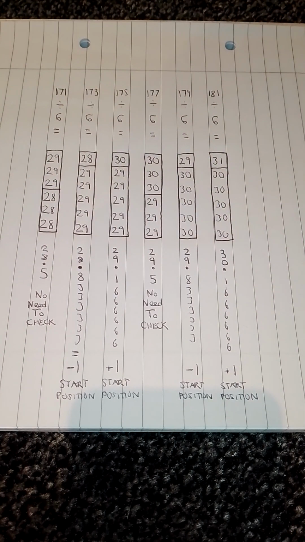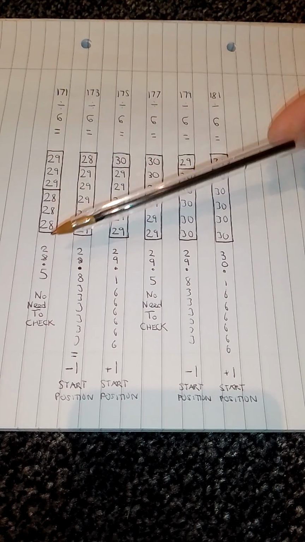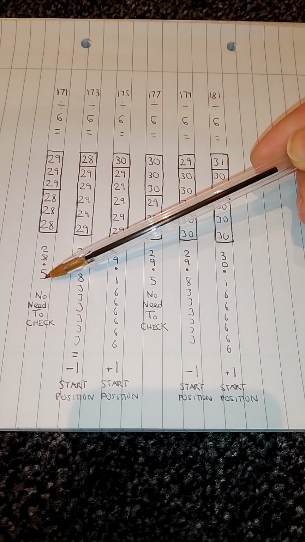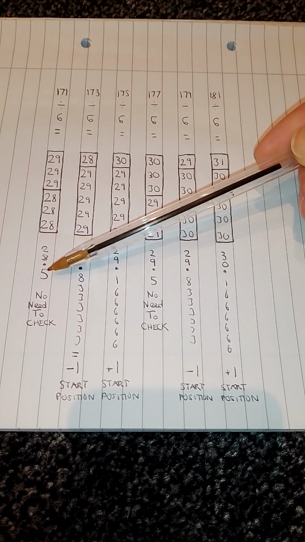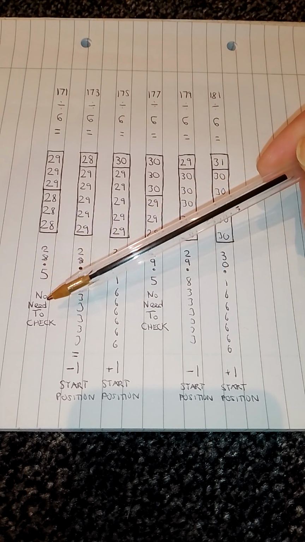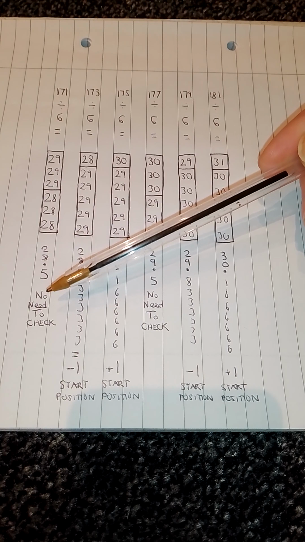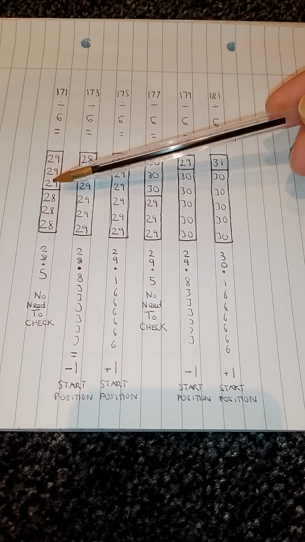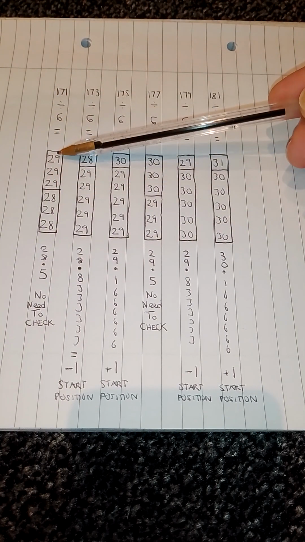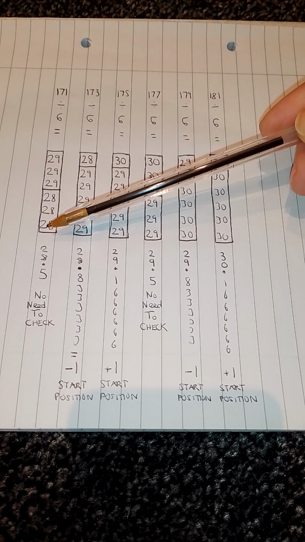Right, so what you have in front of you are some examples, 171 all the way up to 181. What you do is you divide the number by 6. Now, if we go with 171, you'll see that the answer is 28.5. Any number that ends in a 0.5, you don't need to check further, because that would be divisible by 3, and you can represent it like this: 3 lots of 29, 3 lots of 28.